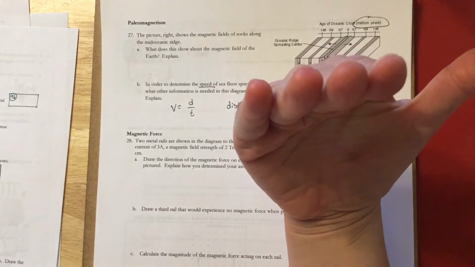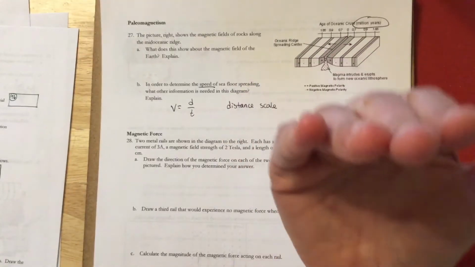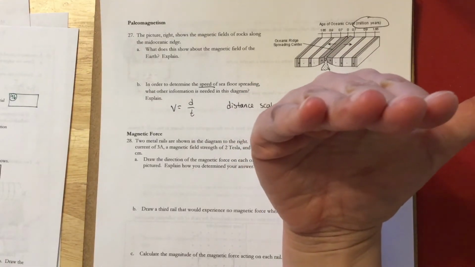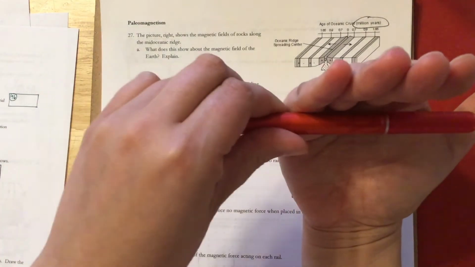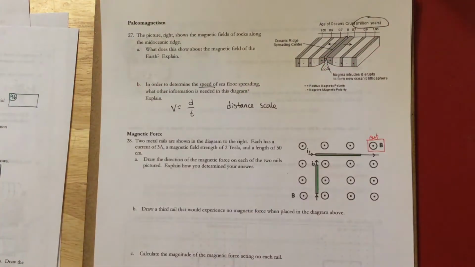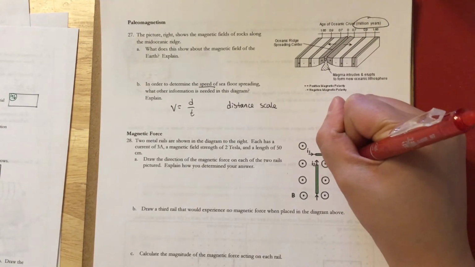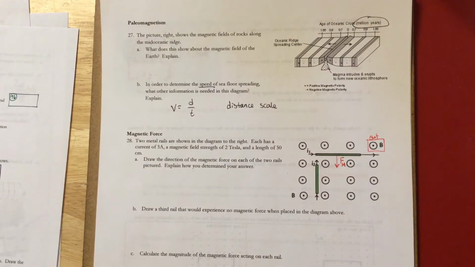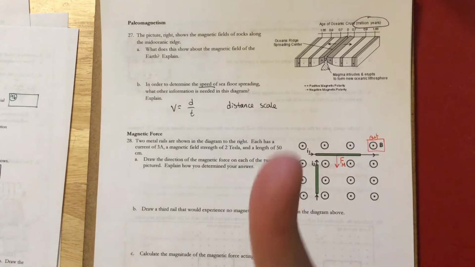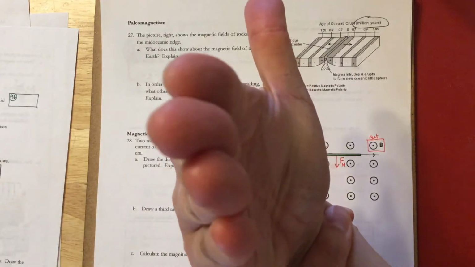That's a weird view of my hand. But when I point my fingers out of the page and my thumb to the right, this would take that wire and push it down. So my force magnetic on wire 1 is down. My force magnetic on wire 2 is, uncomfortable, to the right.